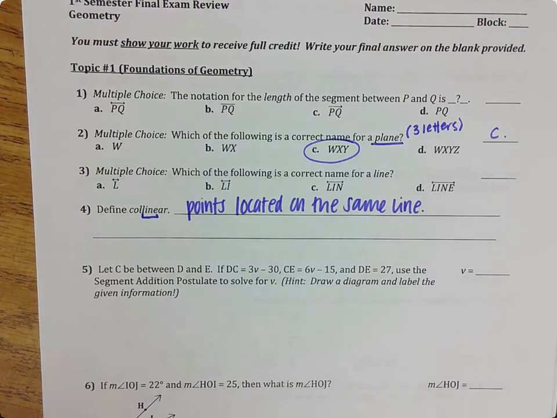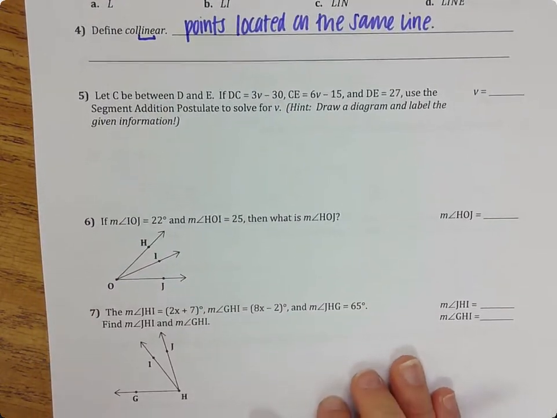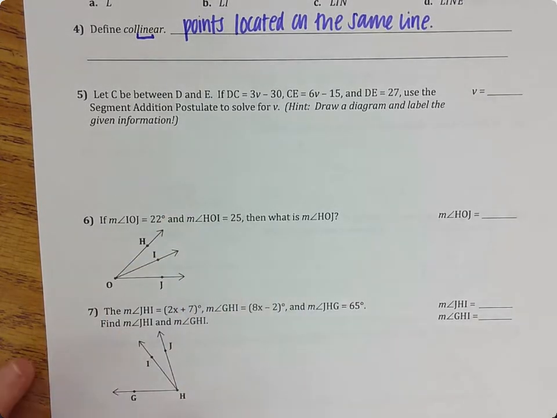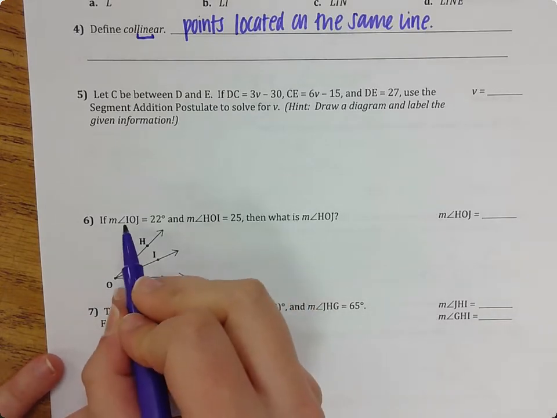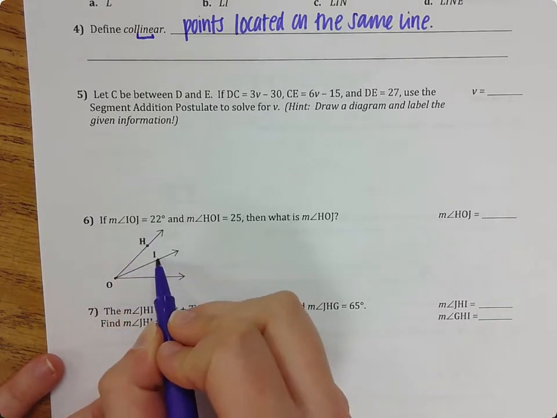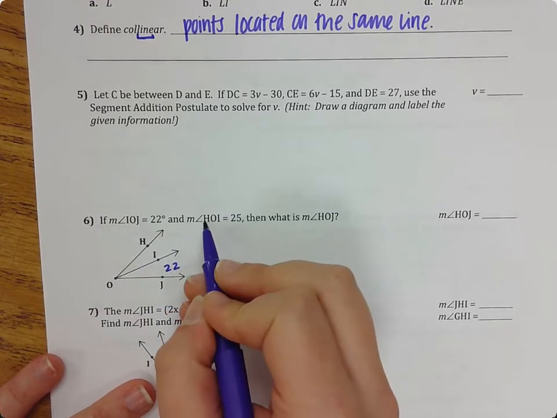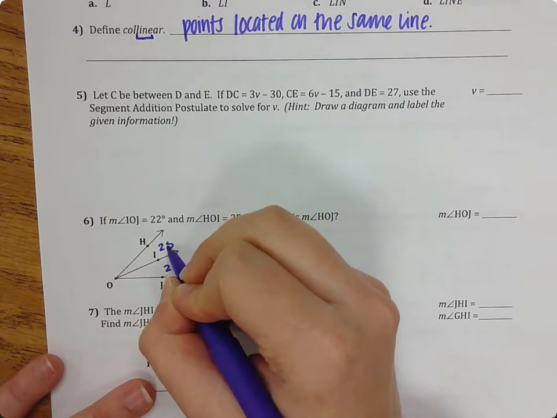We are dropping down to number 6. We're given this diagram and we're given 2 measurements. The first thing I want to do is label my picture so I know what I'm looking at. This tells me IOJ, from I to O to J, is 22 degrees. And HOI, from H to O to I, is 25 degrees.